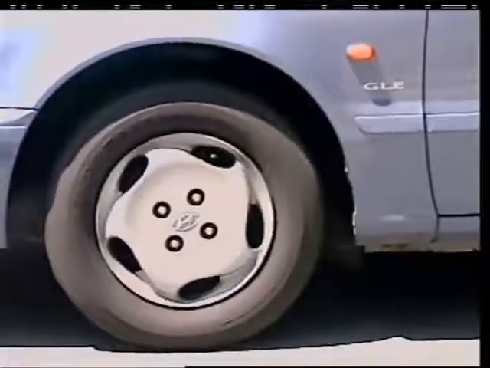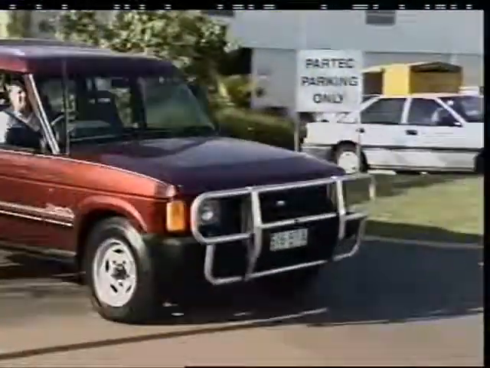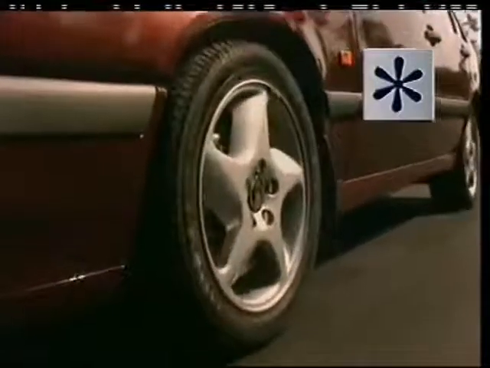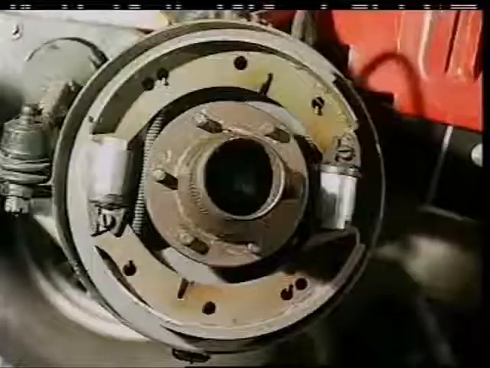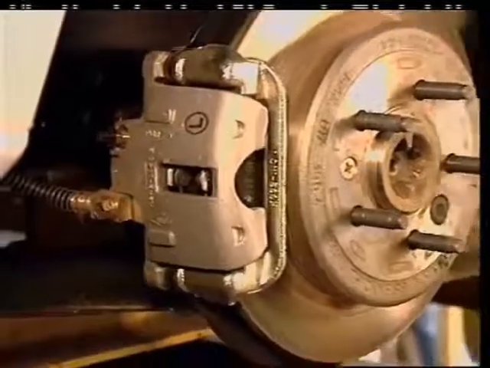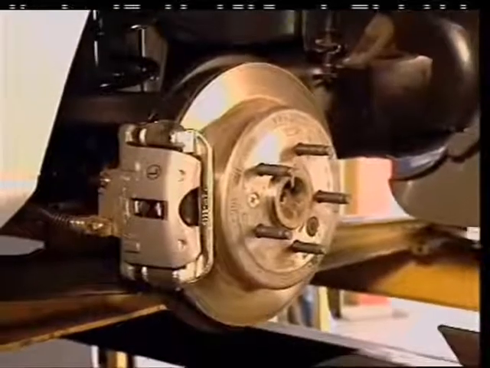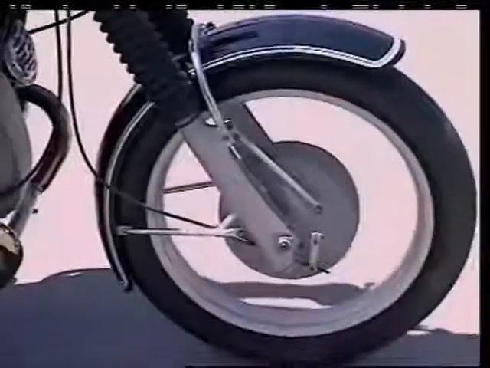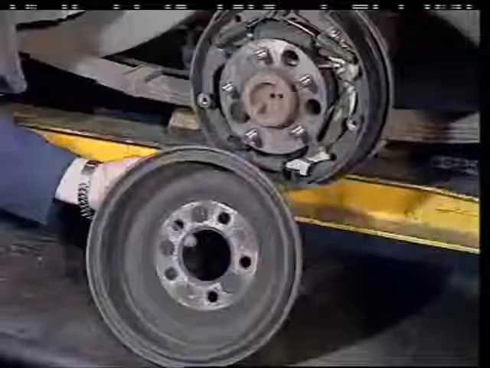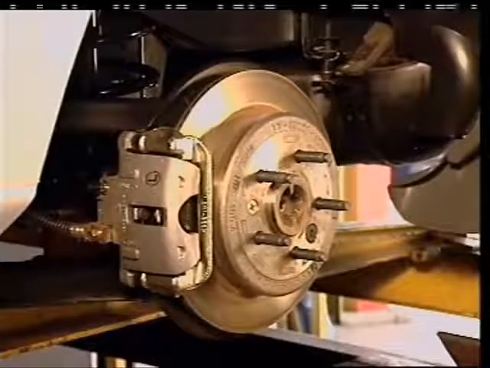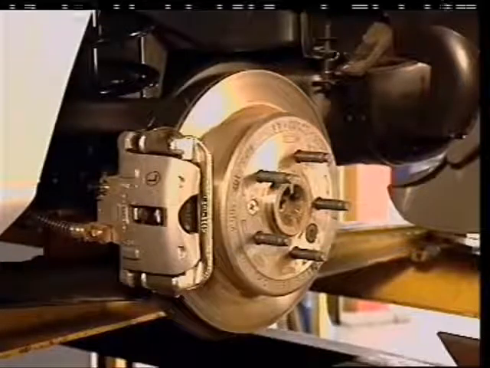When brakes are applied to a moving vehicle, they absorb the vehicle's kinetic energy. Friction between the braking surfaces converts this energy into heat. In drum brakes, the wheel cylinders force brake linings against the inside of the brake drum. In disc brakes, pads are forced against a brake disc. In both systems, heat spreads into other parts and the atmosphere. So brake linings and drums, pads and discs must withstand high temperatures and high pressures.